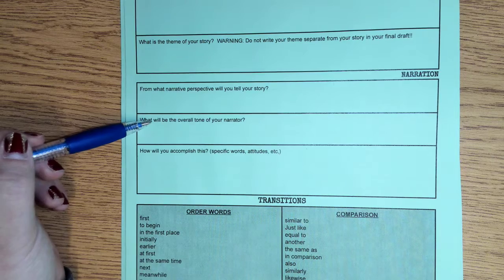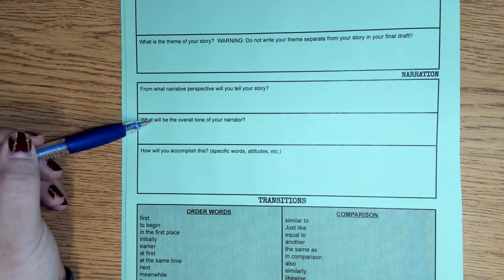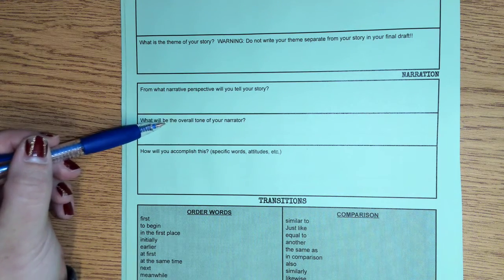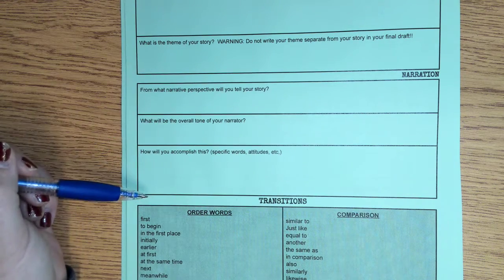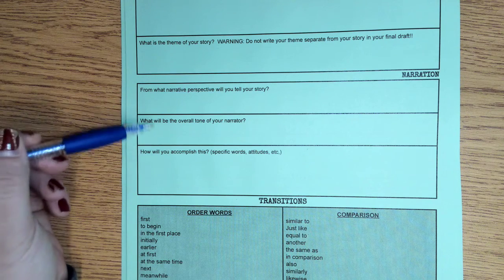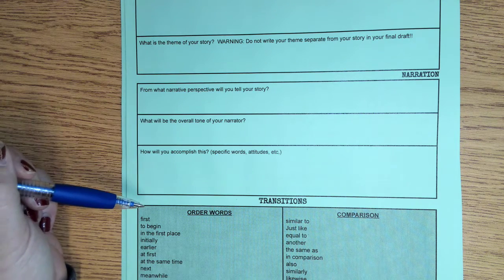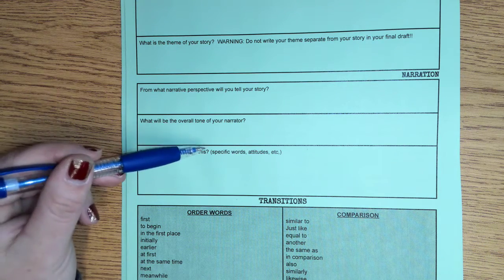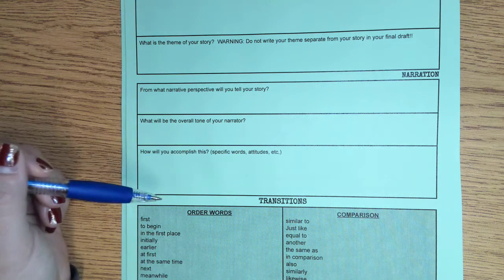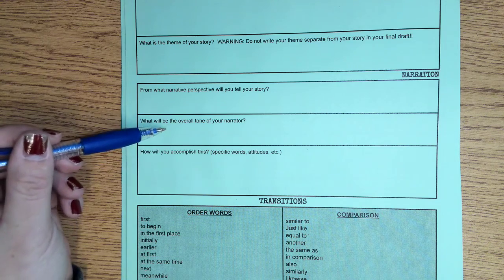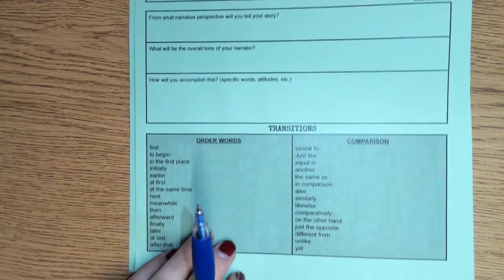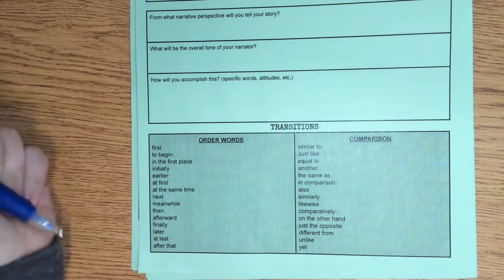And what will be the overall tone of your narrator? Okay, an overall tone. That doesn't mean that the tone can't change, but what will be the overall tone of your narrator? Will your narrator be very serious? Will your narrator be mysterious? Okay, and then how will you accomplish this? Use specific words and attitudes to accomplish this tone. Okay, and that'll be the end of your planning stage.